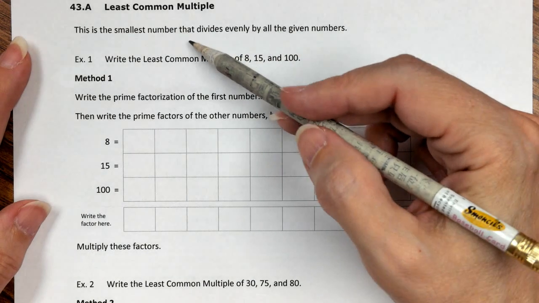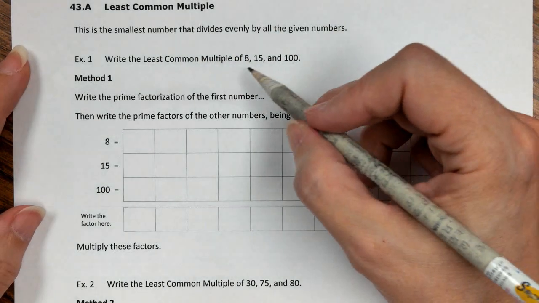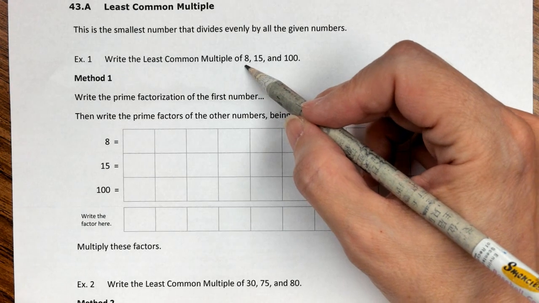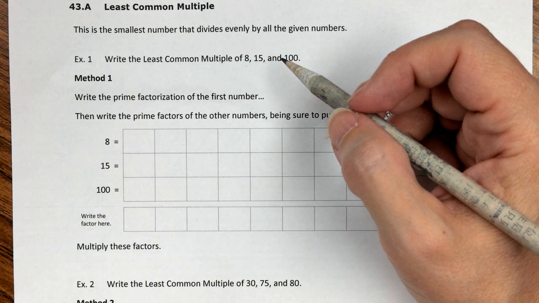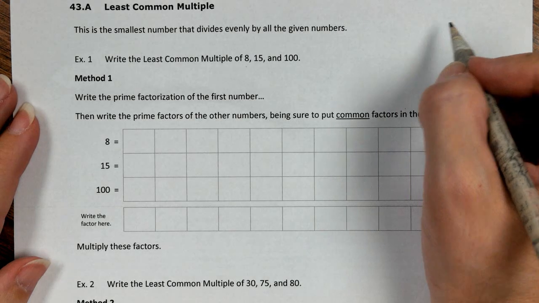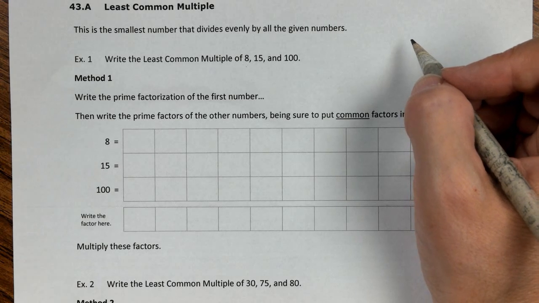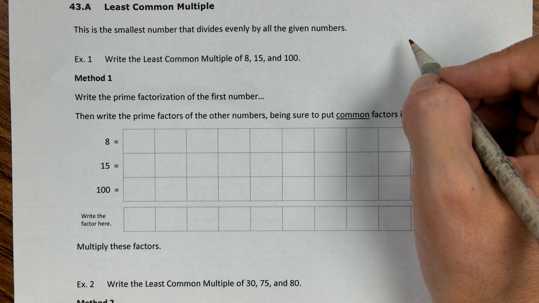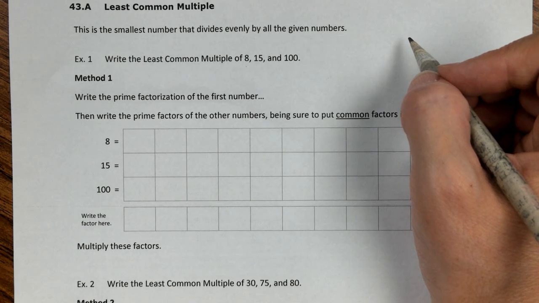First of all, the least common multiple is the smallest number that divides evenly by all the given numbers. So in example 1, we're looking for the lowest number that divides evenly by 8, 15, and 100. When you started doing these, you would have listed out the first few multiples of 8, the first few multiples of 15, the first few multiples of 100, and keep making those lists longer until the same number appears in all three lists. Depending on what the numbers are, that could be very short, but it could also be very long and tedious. So we're going to look at some other methods of finding the LCM.